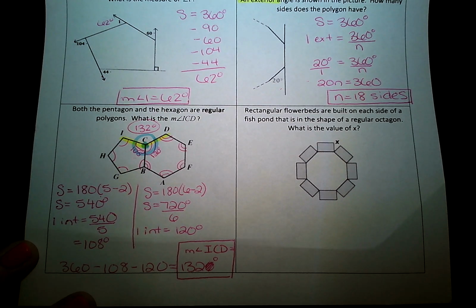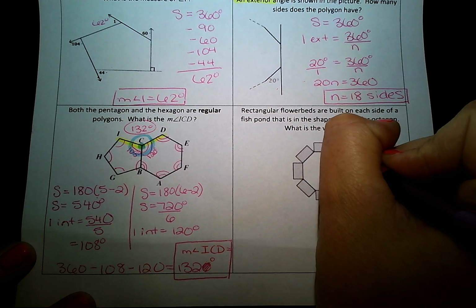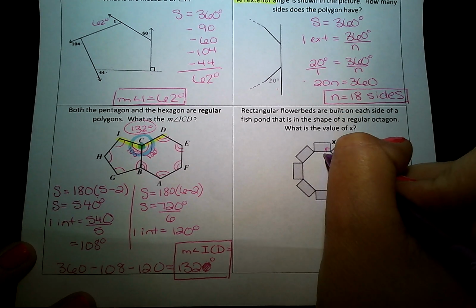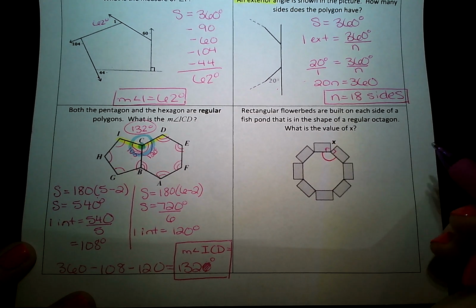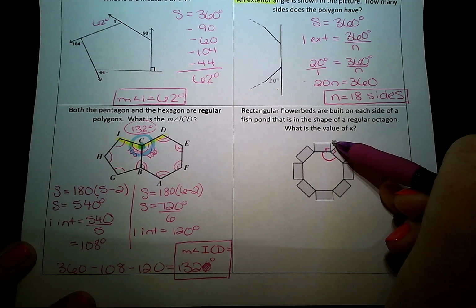Final example here. Another tessellation problem. Rectangular flower beds are built on each side of a fish pond that's in the shape of a regular hexagon. What's the value of x? Okay, well, I already know that rectangles have 90-degree angles. What I need to know is, what's the degree measure in this interior angle of the octagon? And then I can use that to help me find x.